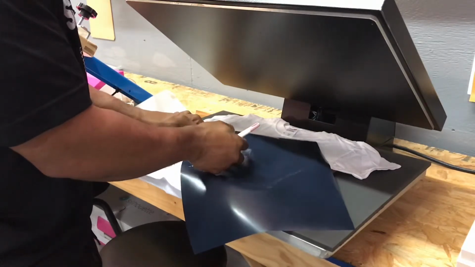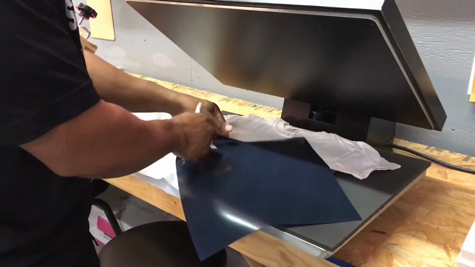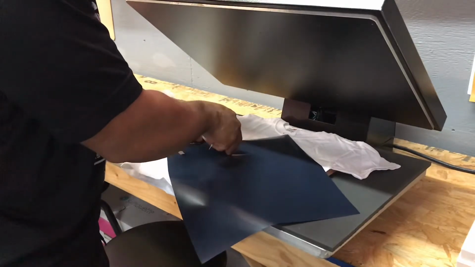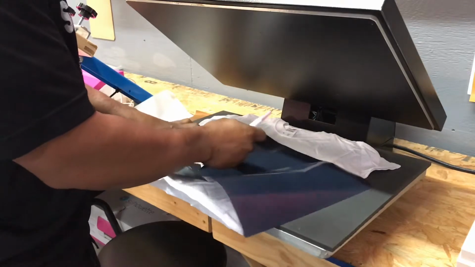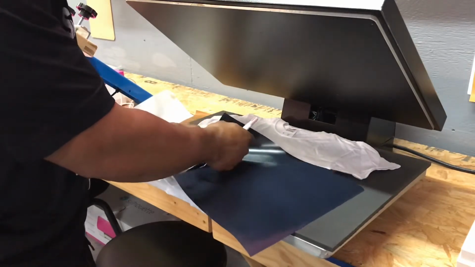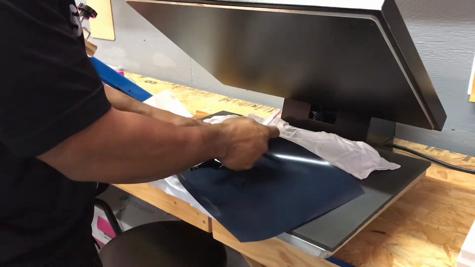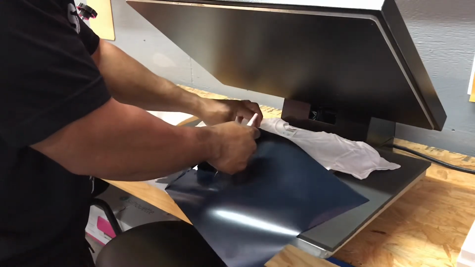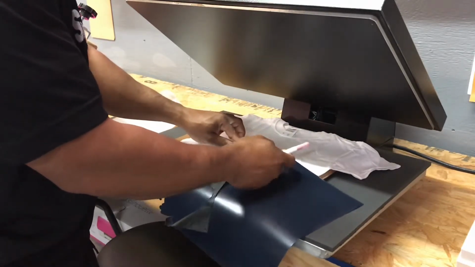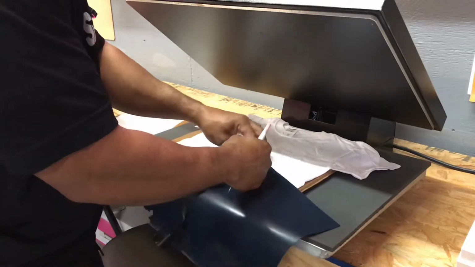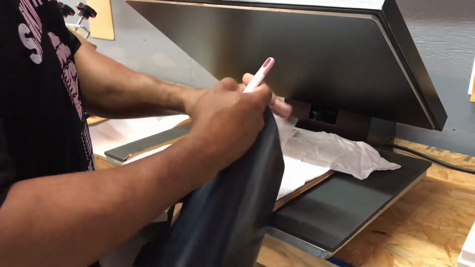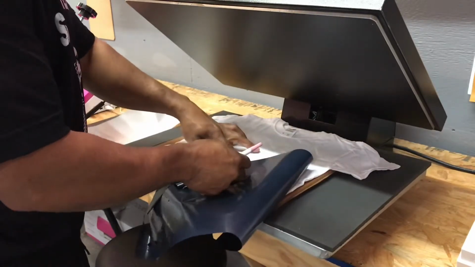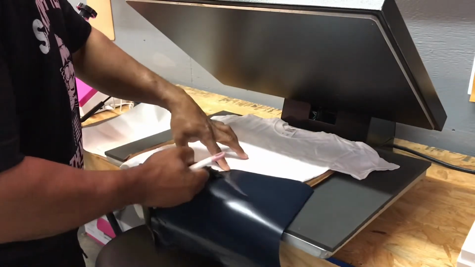But then when you weed it, it weeds very easily because of the heat. So if you've ever been to any conferences and seen people using a heated weeding table, well, I basically am just using my heat press the same way. So I weed it all out.